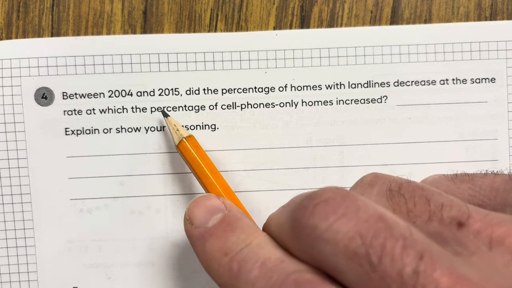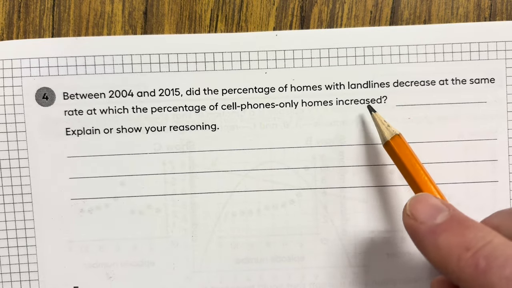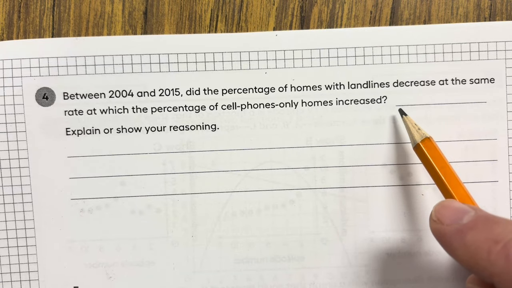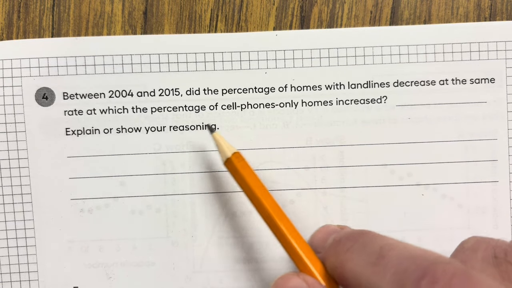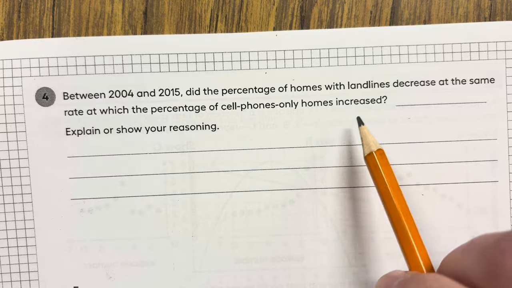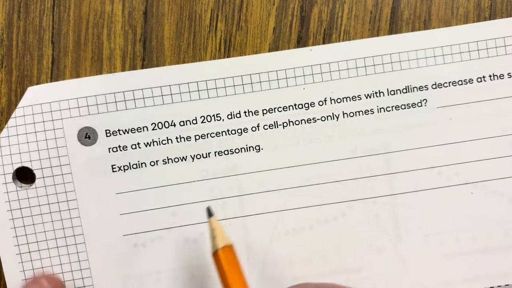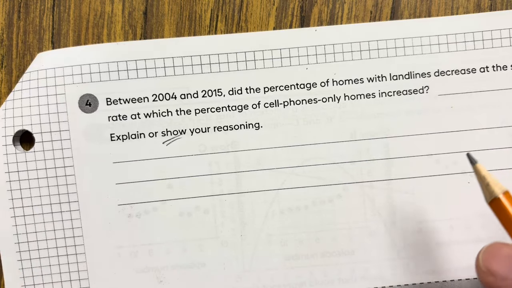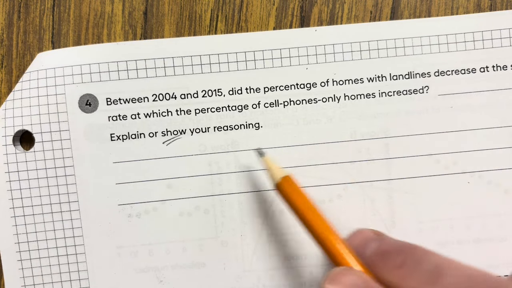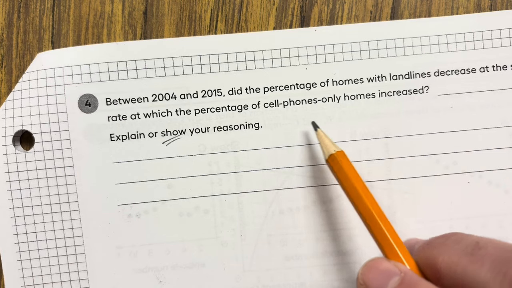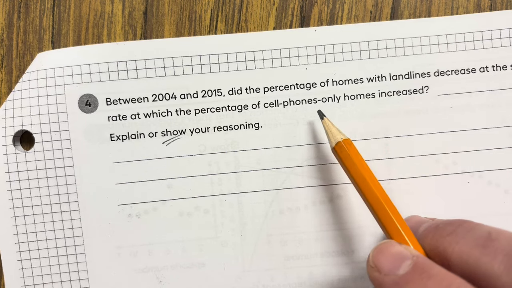Between 2004 and 2015, did the percentage of homes with landlines decrease at the same rate at which the percentage of cell phones only homes increased? Explain or show your reasoning. So for this one, I'm going to show my reasoning. Let's see, decrease at the same rate at which the percentage of cell phones only increase.